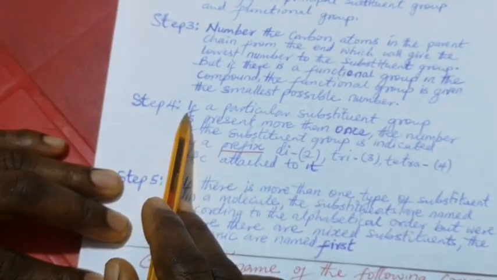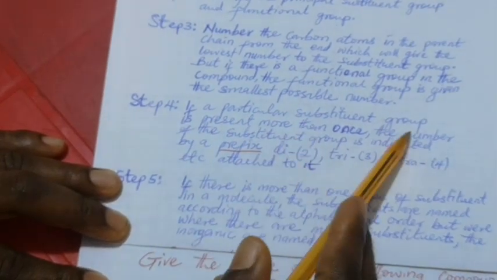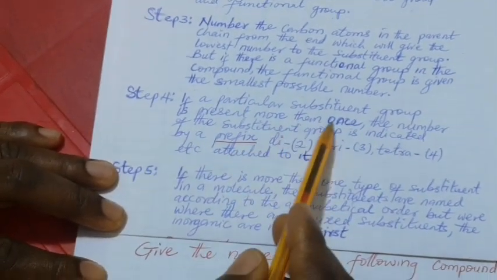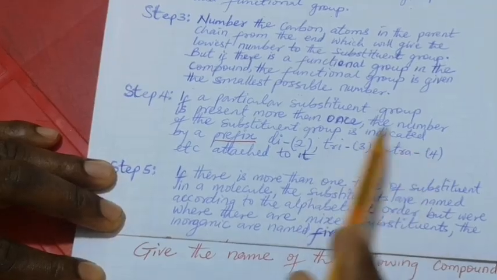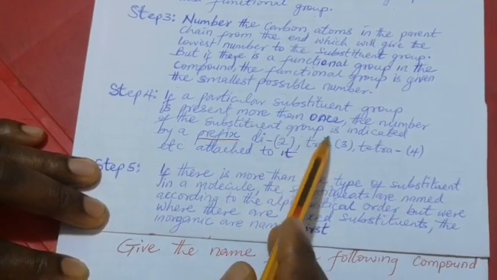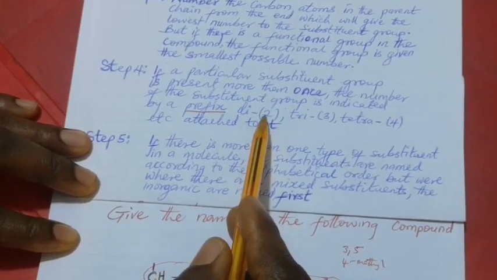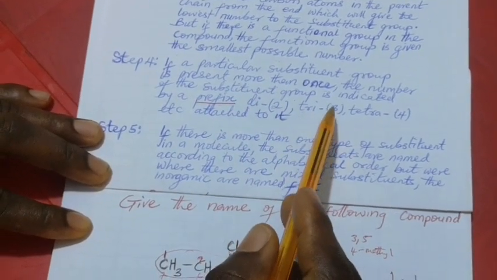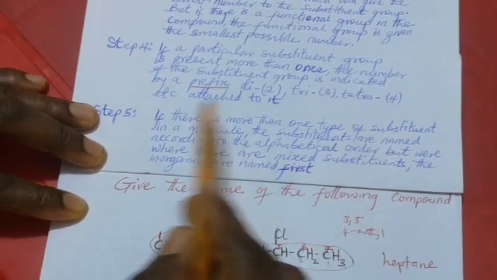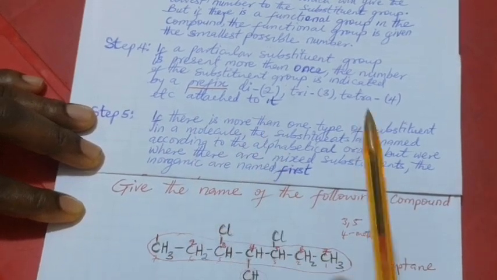Then, if a particular substituent group is present more than once, the number of the substituent group is indicated by a prefix di if it is 2, tri if it is 3, tetra if it is 4, etc., attached to it.